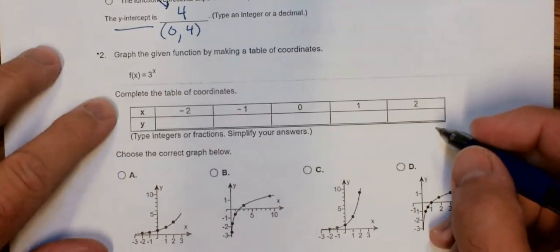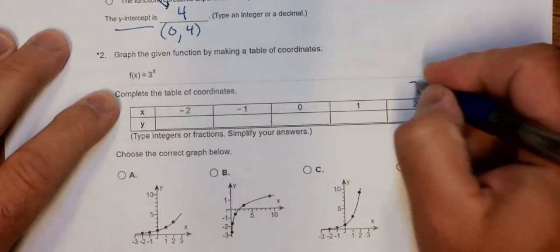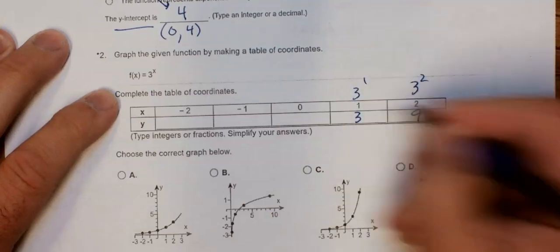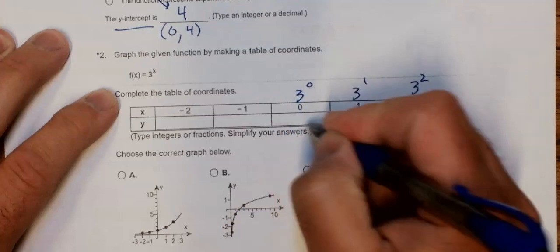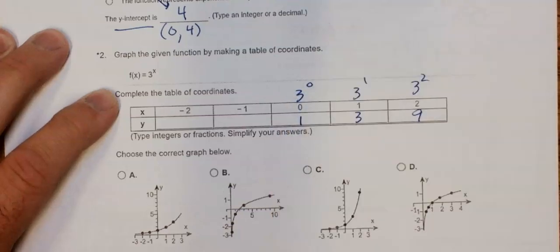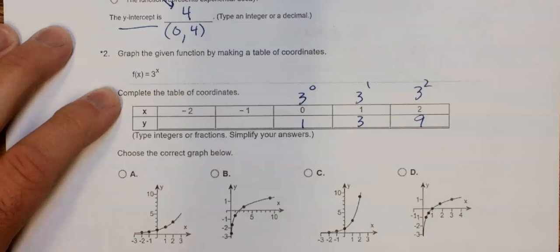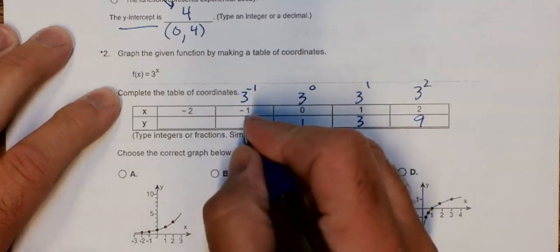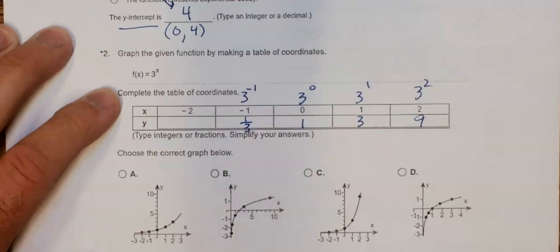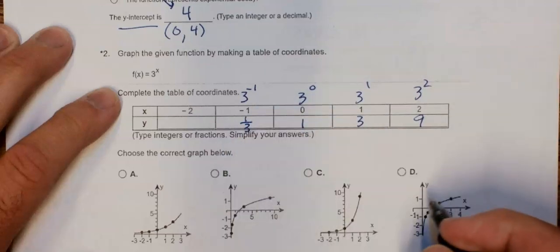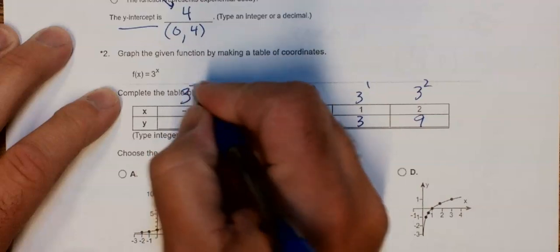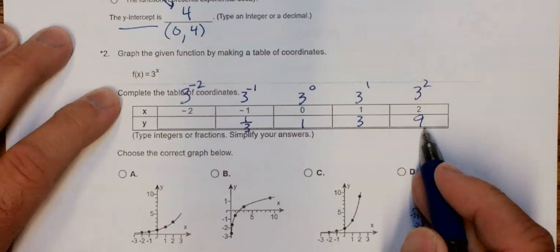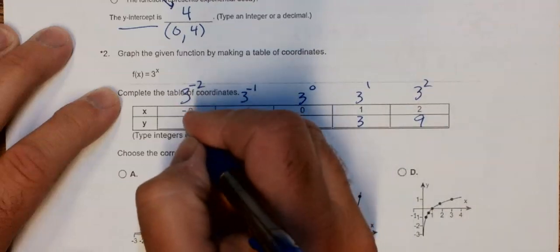We need to plug these values in. So, 3 squared is 9. 3 to the first is 3. 3 to the 0, anything to the 0 power is 1. And then when we plug in a negative, that causes the base to flip over, so that would be 1/3. And 3 to the negative second would be something to do with 9, but flipped over, 1/9.